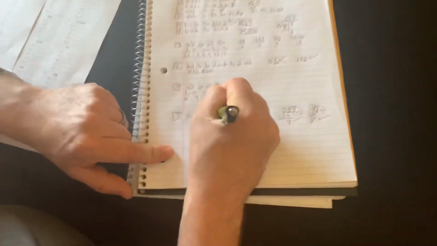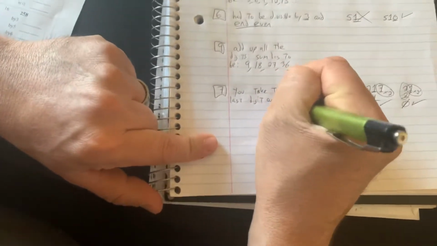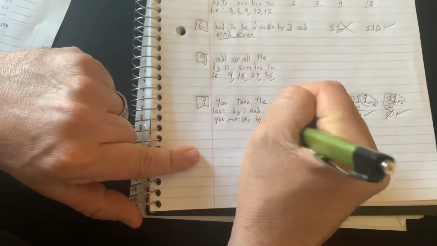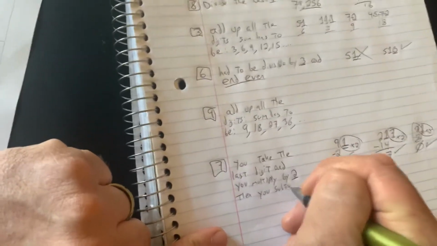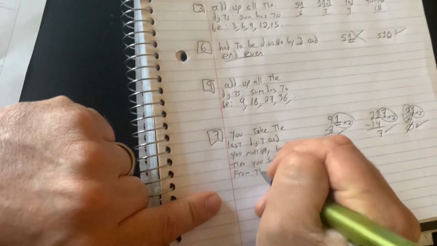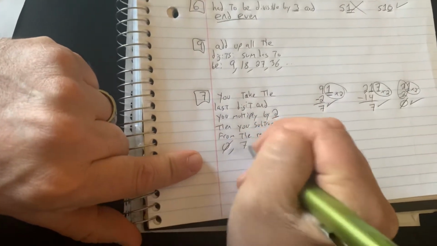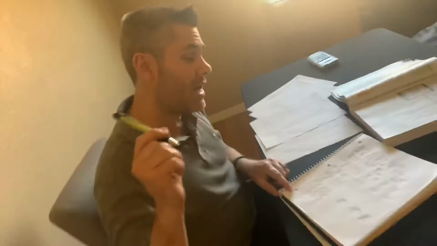Cool? So you take the last digit and you multiply it by 2. Then you subtract from the remainder digits, from the remainders. Your goal is to get 0, 7, 14, 21, and so on, which is a timetable of 7. And the last rule would be 11. 11 is also really interesting, guys, so follow along.